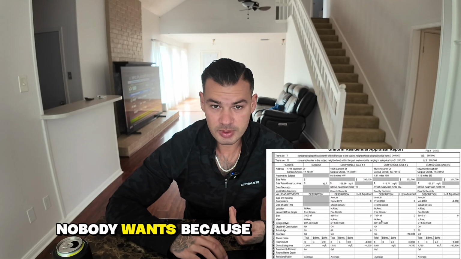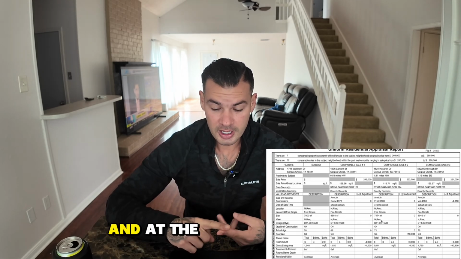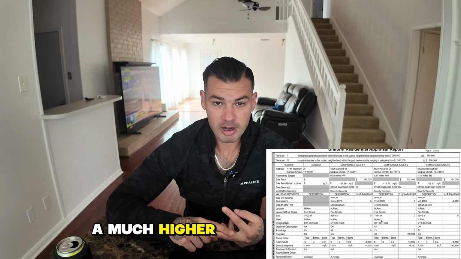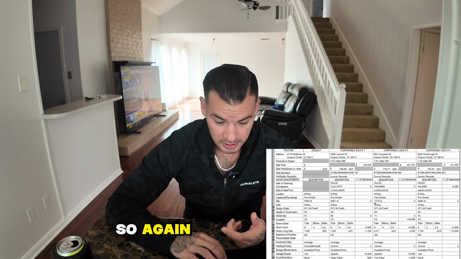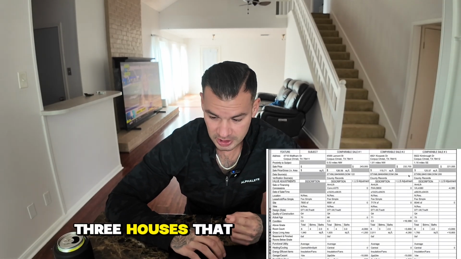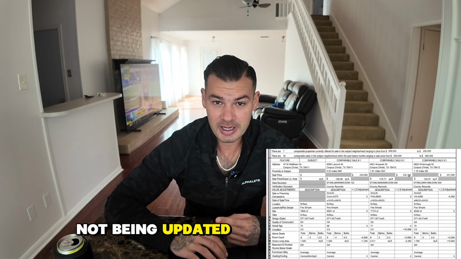It also opens up a lot of properties that nobody wants, because say they're a 2-1, nobody wants a 2-1, so you make it a 3-2. Not only are you raising the value a lot, but you're also getting more for rent. And at the same time, you're going to get a much higher ARV, because you're not only adding the square footage, you're adding the bedroom and the bathroom. So again, those are the 3 houses that they used against my property, 2 of them not being updated at all.